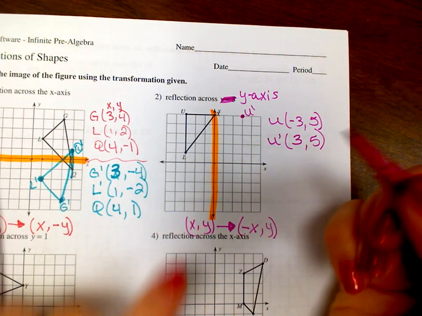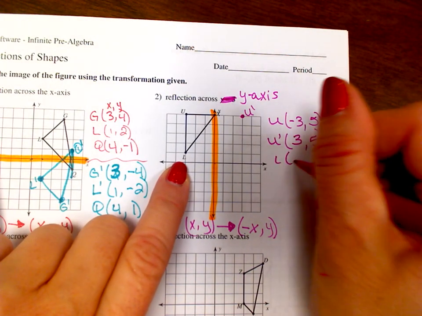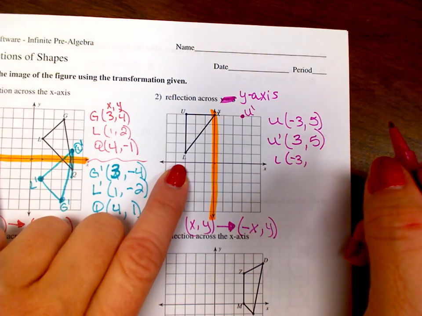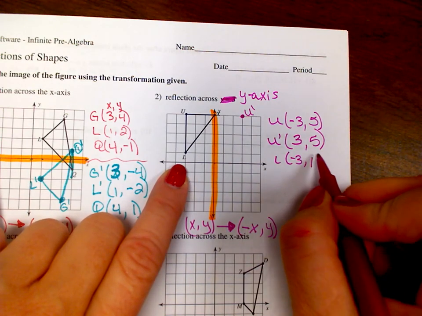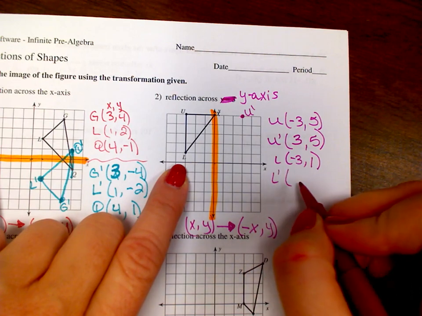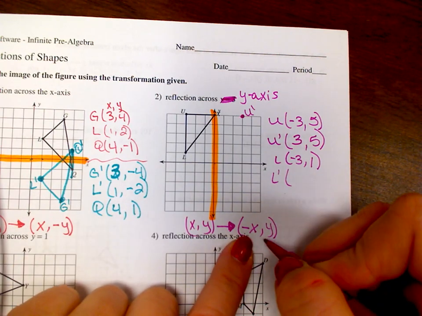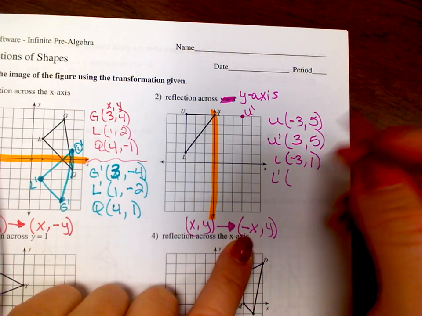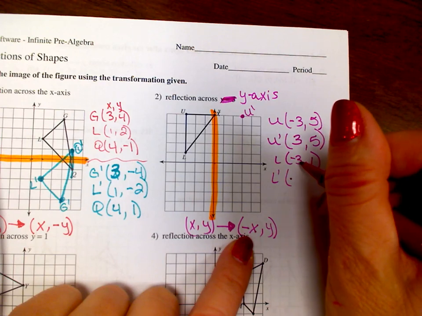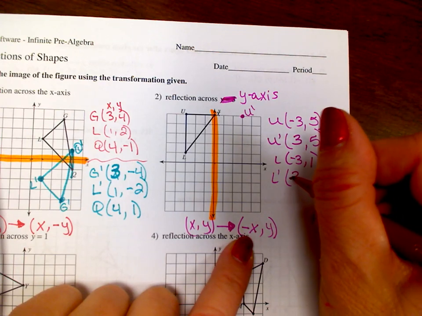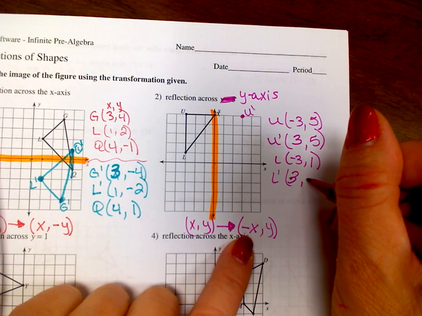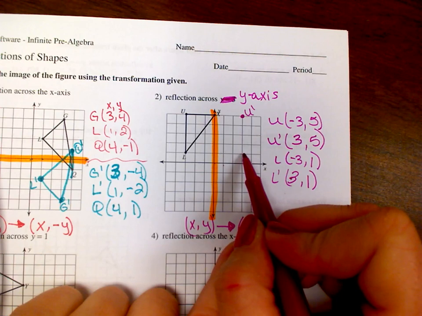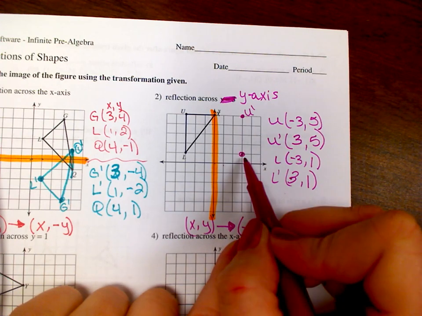And then my L originally is 1, 2, 3, -3, because I'm going left 3, up 1. L prime, again, look at your rule. It's crossing over the y-axis, so your X changes. If it's a -3, it becomes a +3. And then 1 will stay the same. 1, 2, 3, 1. And that's L prime.